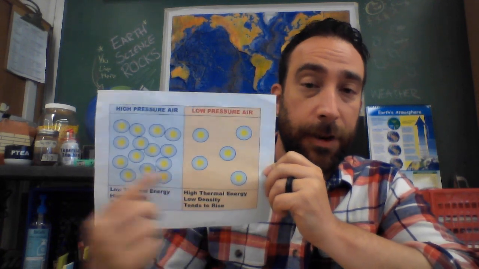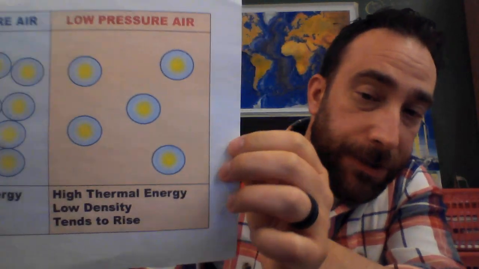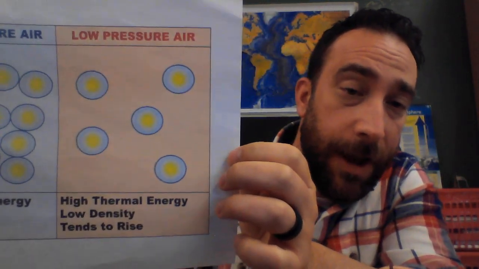Okay? And what we get is different types of air pressure. We get some places on planet Earth where we have more thermal energy being conducted to the air from the surface, creating low pressure air. So this is higher thermal energy, and it has lower density because there's less mass per volume. There's fewer particles in this box. And having less density causes this kind of air to want to float and rise up.